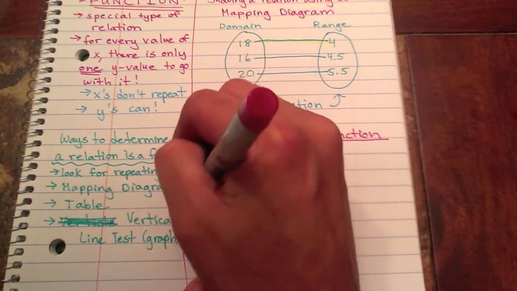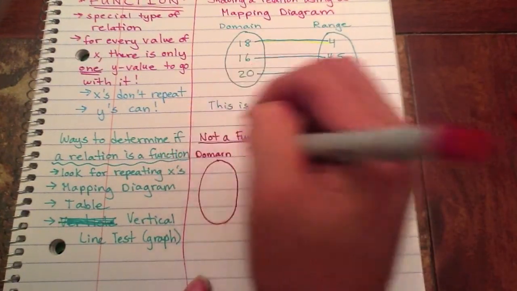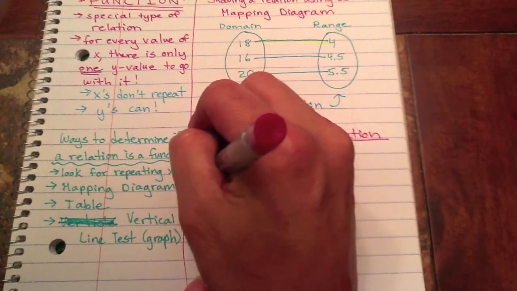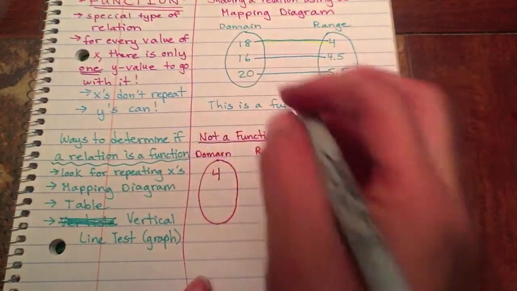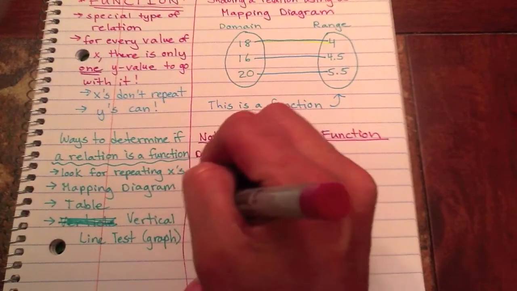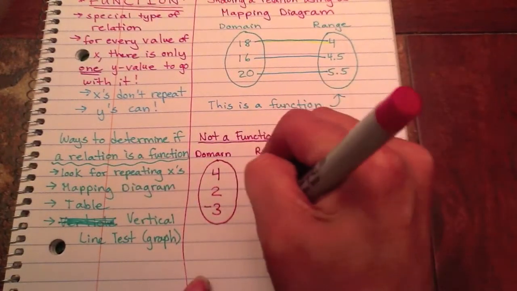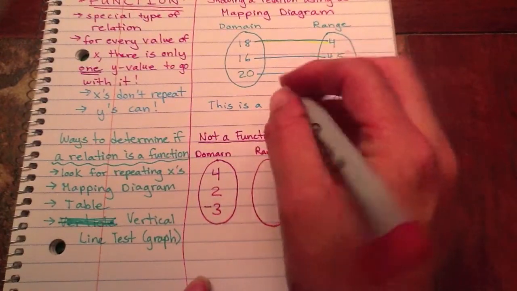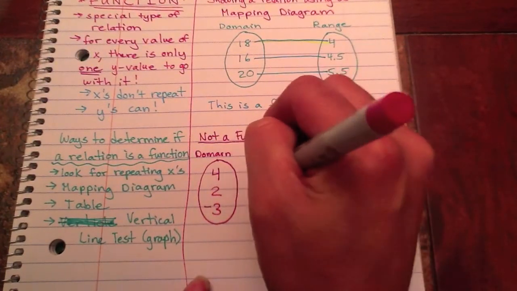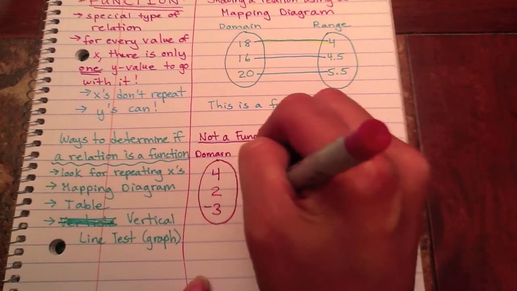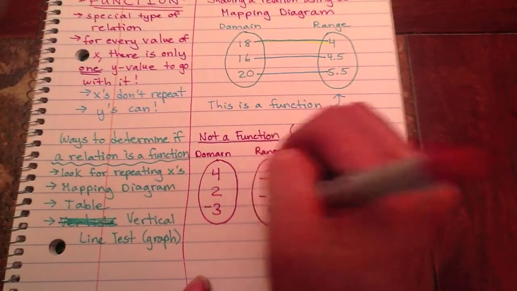So I'm going to give you a domain, and I'm just going to give these to you, of 4, 2, and -3. And then I'm going to give you a range of 3, -1, -3, 4.